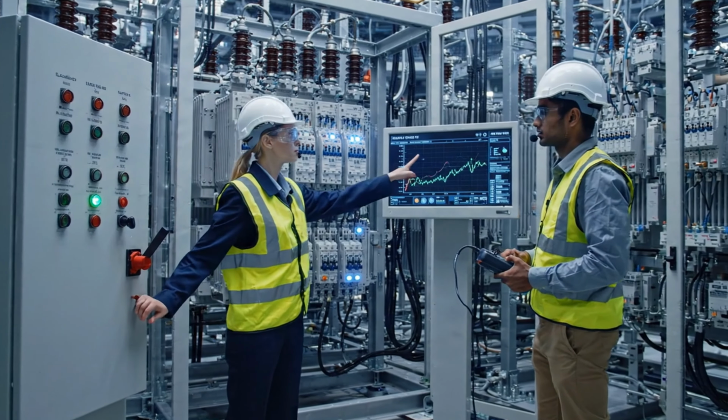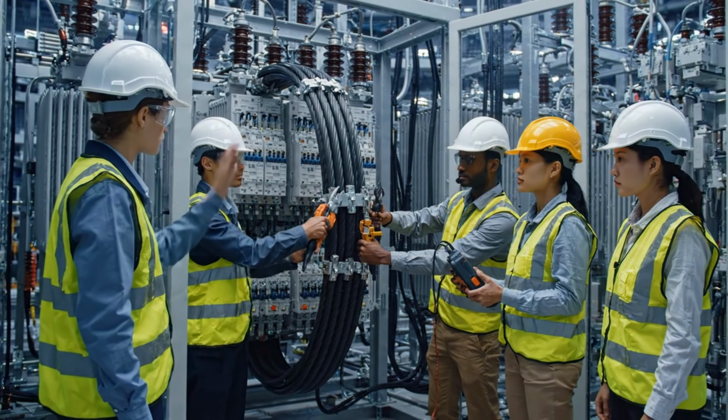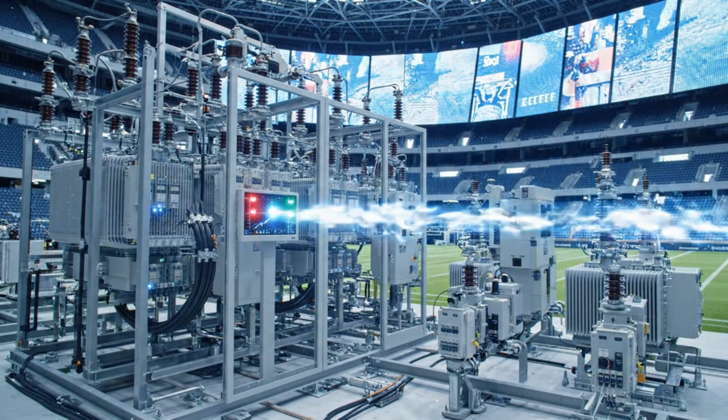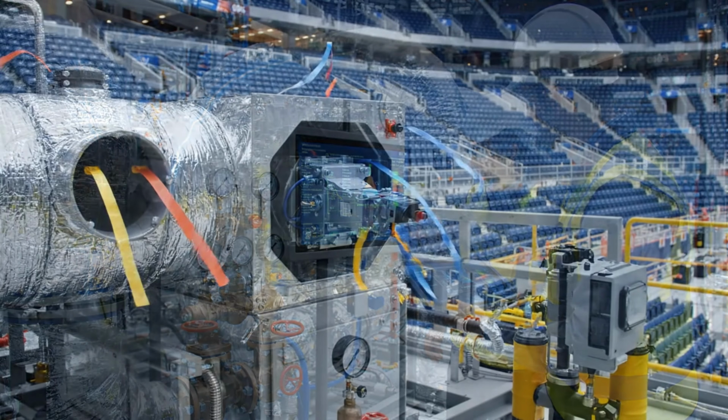We have a critical spike on feeder 9. Isolate the section. Crews, move in, check the termination on the main bus bar. Secure it and retest.